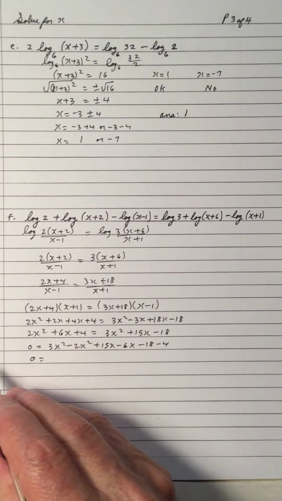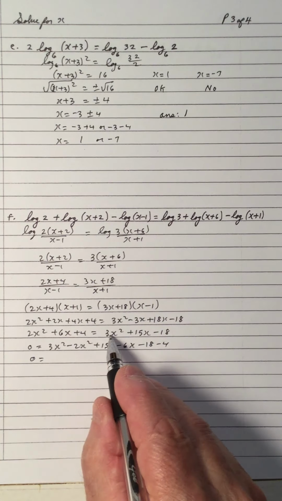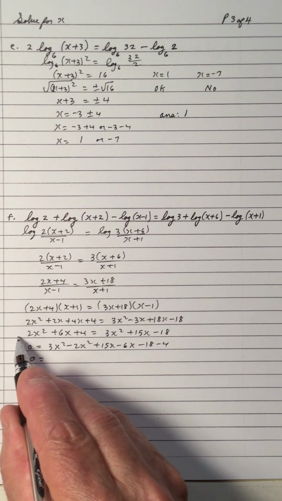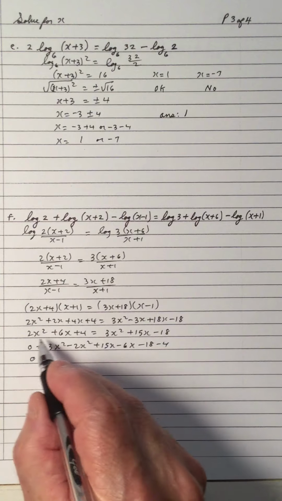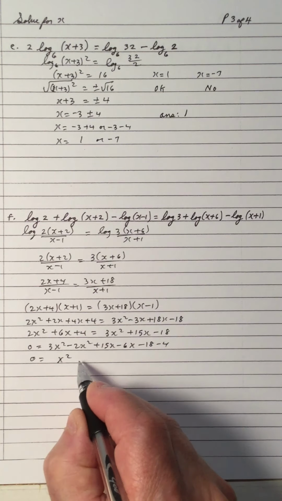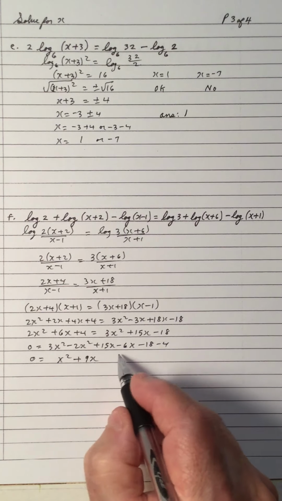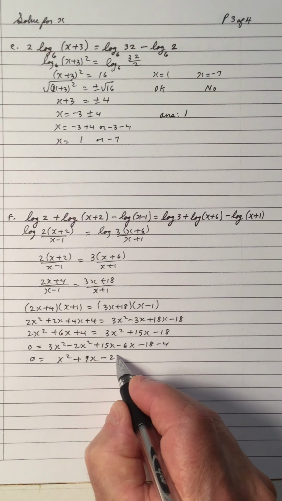You can move the x's to the left or right, but as you get to know more math, if I bring the 3x squared over here and make it a negative, then I'll have to remove the negative. So it's easier to move the 2x squared over here. So that gives me x squared plus 15x minus 6x, which is 9x, and negative 22.